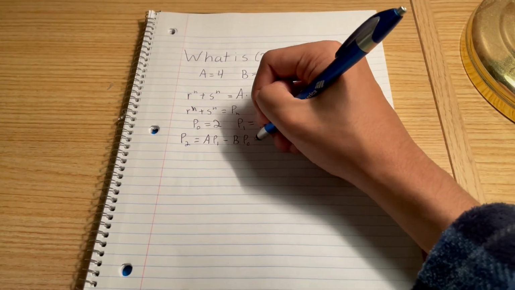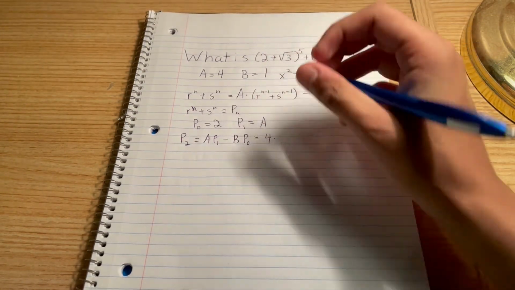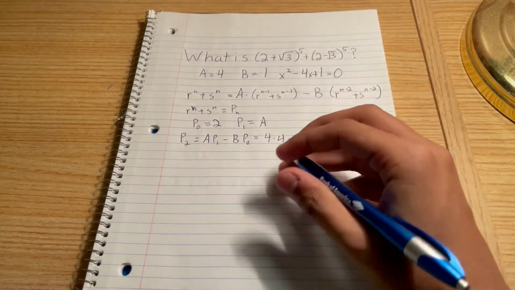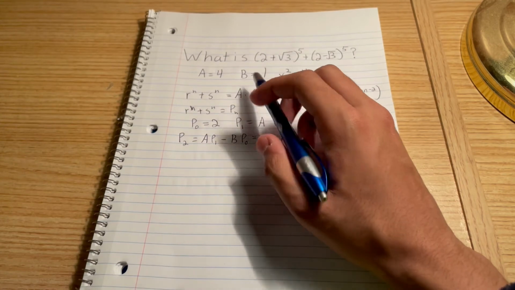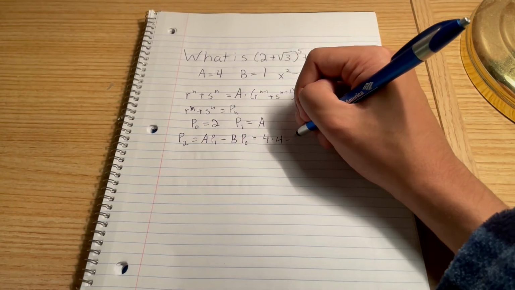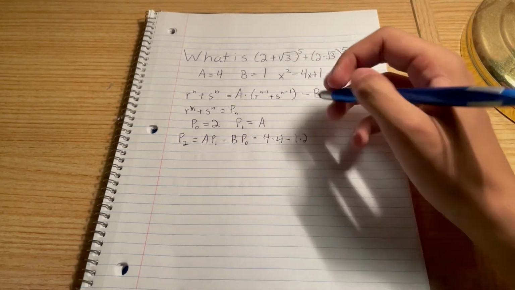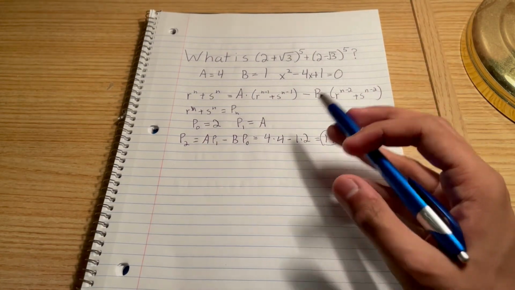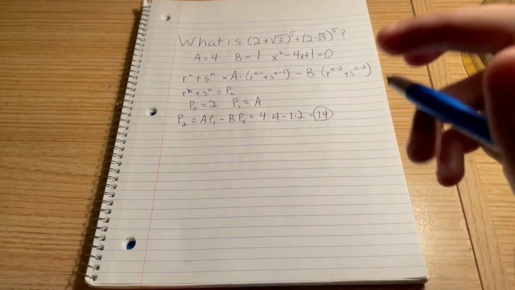Let's solve this right now. a is 4, p(1), what we just found, is just a, so 4 again, and then minus b, in this case 1, times p(0), which is 2. So 16 minus 2, that's 14. p(2) is 14. And remember, we have to get to p(5), so it'll still take a while.